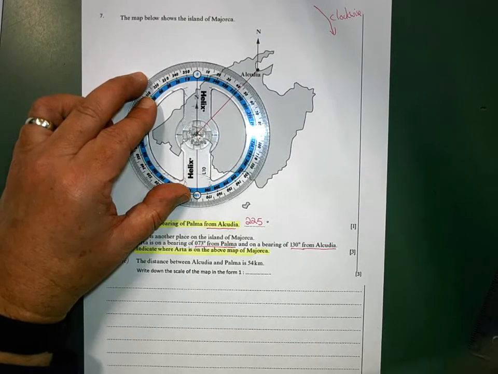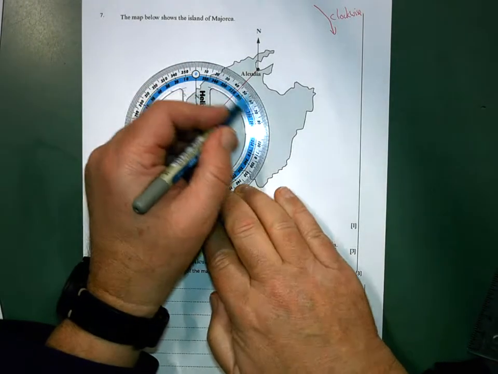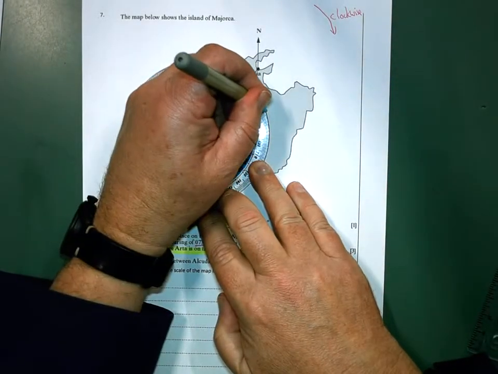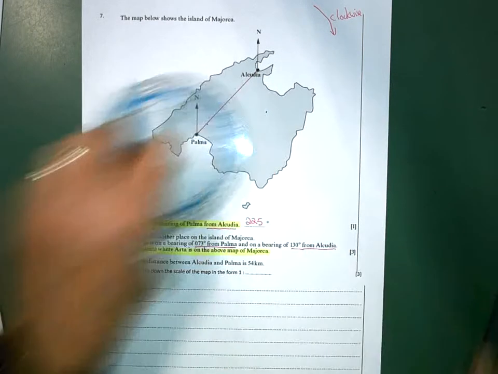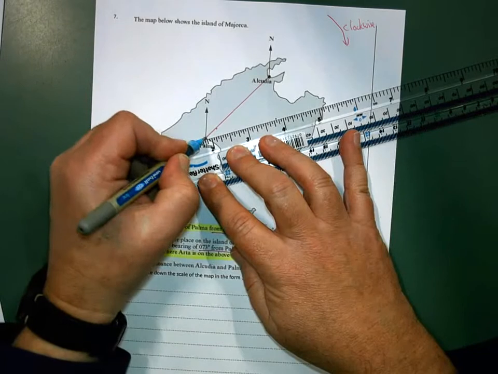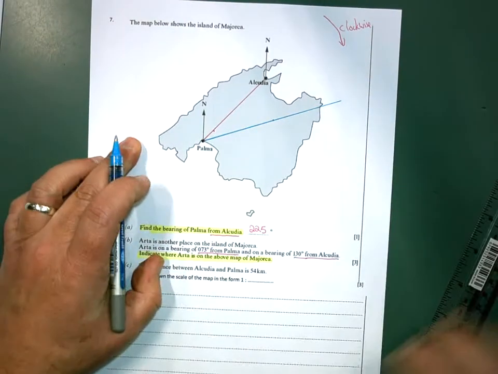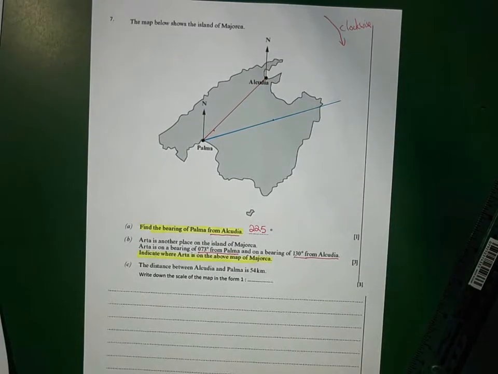And we want 73 degrees. So 0 around, find your 73 degrees, mark a dot, and draw a line from Palmer, take it through the dot. Don't stop at the dot, extend it through the island. We know this village is there somewhere on that line.